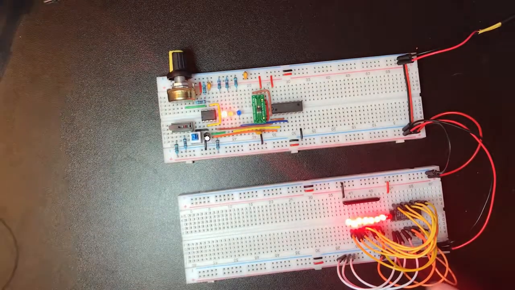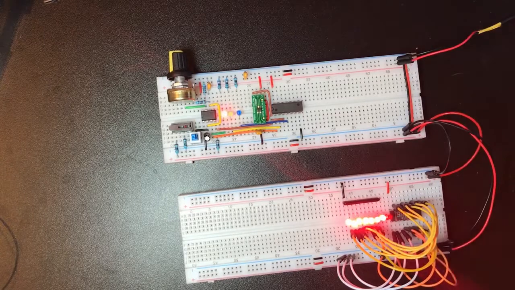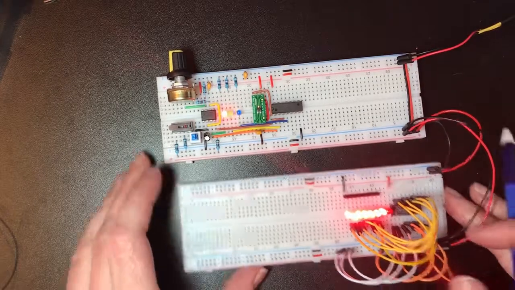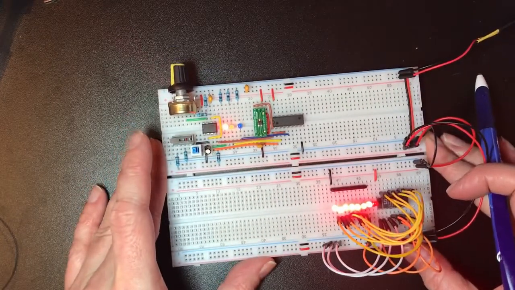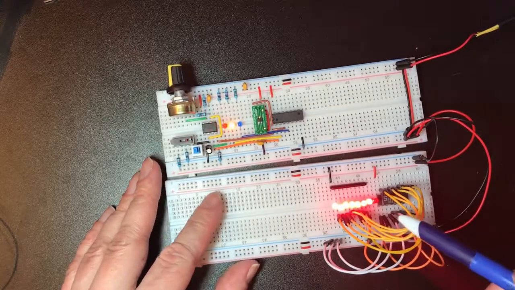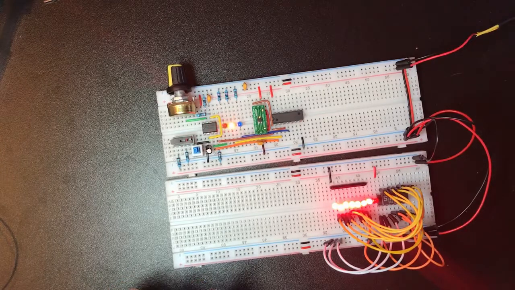Now, all of these LEDs are on, and this one is off, because we're selecting address 0, which is going to be this line here, and these outputs are active low, which is of course exactly what we want on those select lines for the bus driving chips.